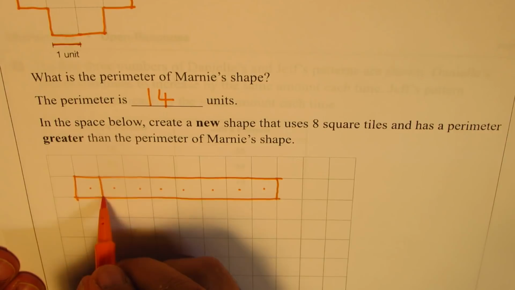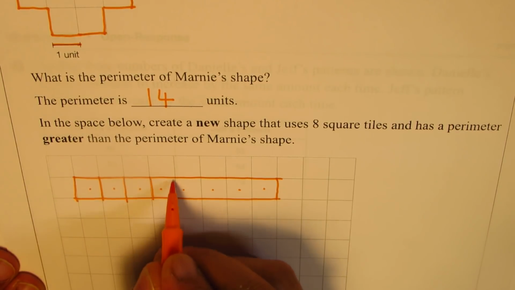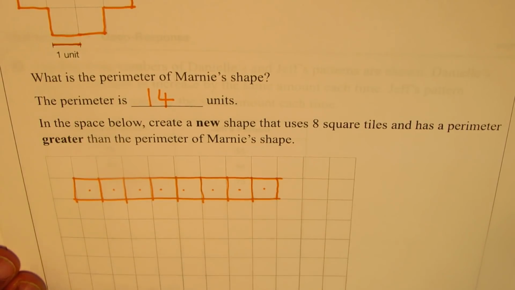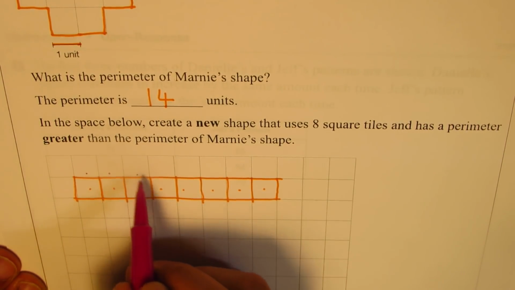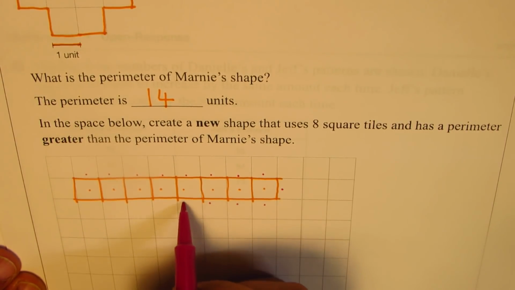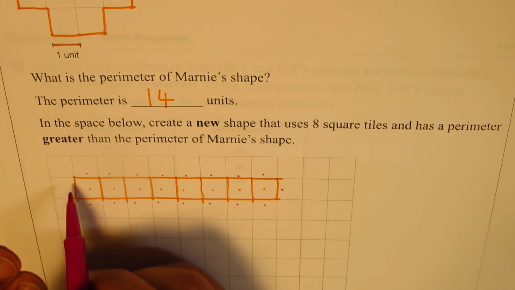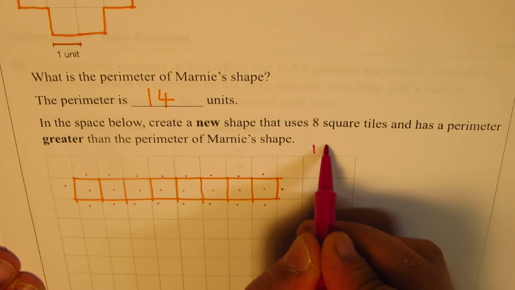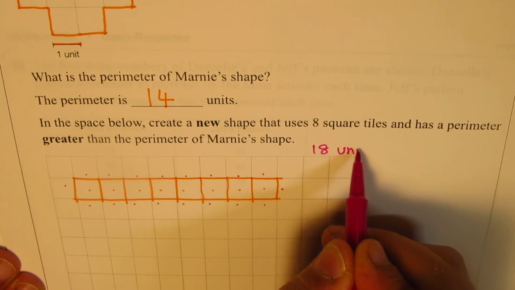So we have 1, 2, 3, 4, 5, 6, 7 and 1, 8. Now for this, what is the perimeter? 1, 2, 3, 4, 5, 6, 7, 8, 9, 10, 11, 12, 13, 14, 15, 16, 17 and 1, 18. So we have a perimeter of 18 units.